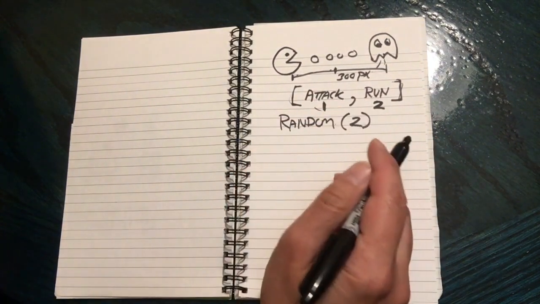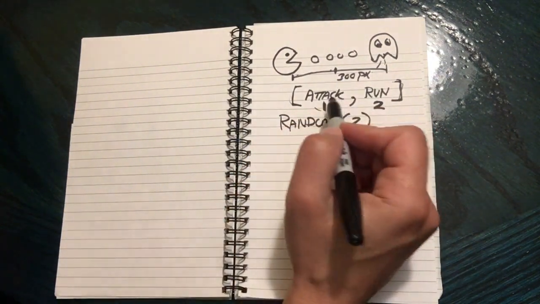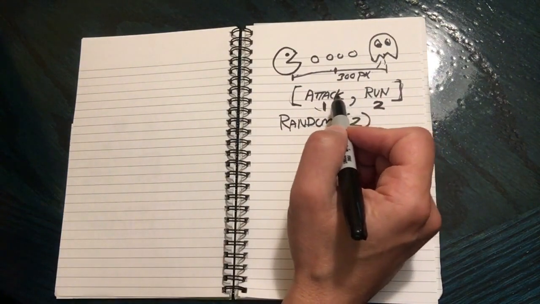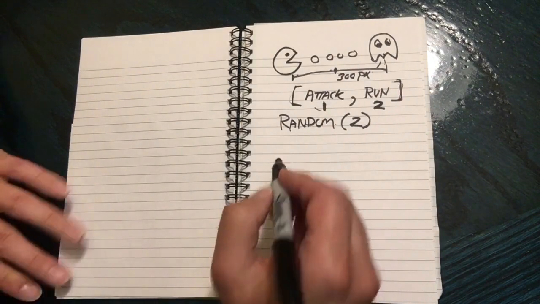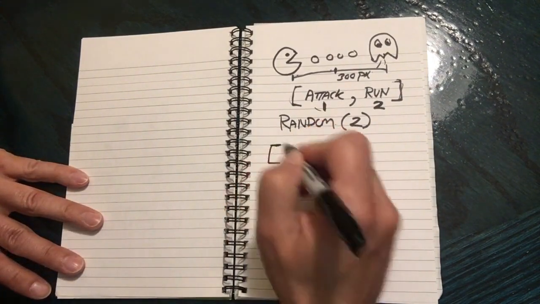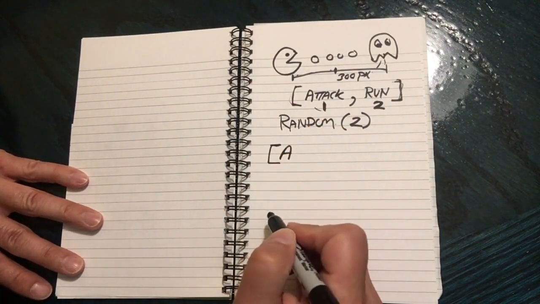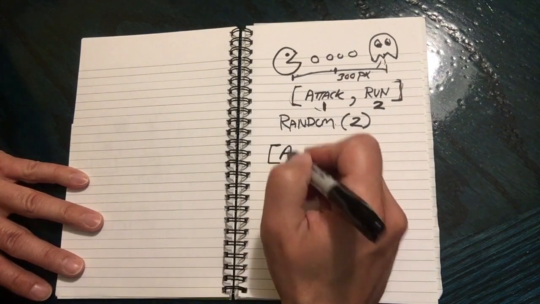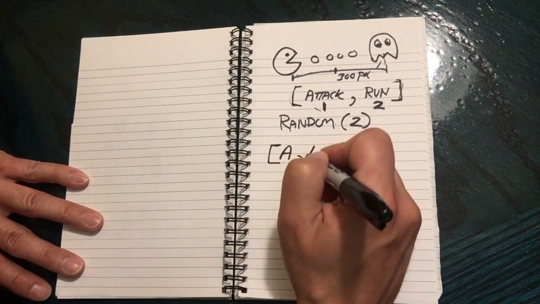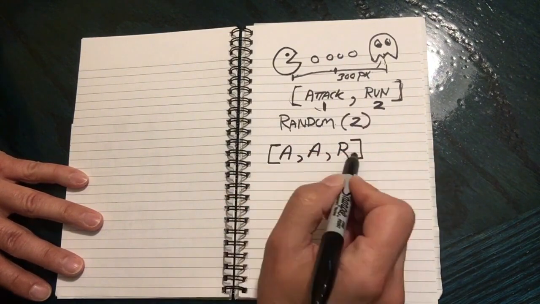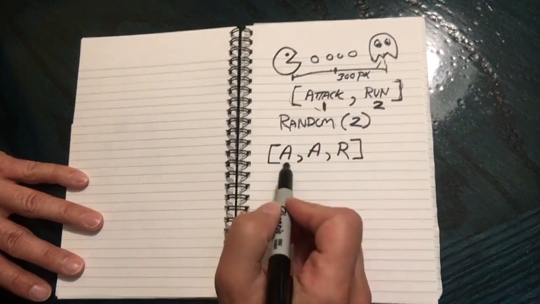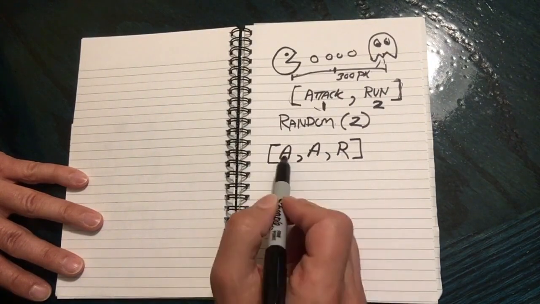Now, let's expand this and make it a little bit more complicated. What if we wanted this monster to attack more often than it ran away? Well, we would create a list that has attack, I'll just use the letter A for abbreviation, attack, and then run. So I have a list again but now I have 3 items. Attack, attack, and run. 1, 2, 3.